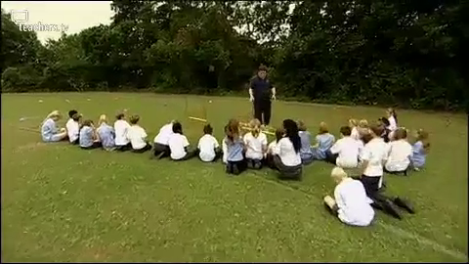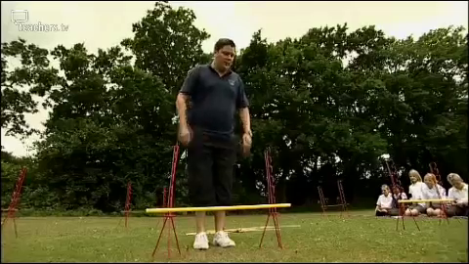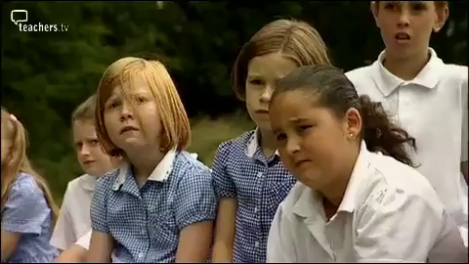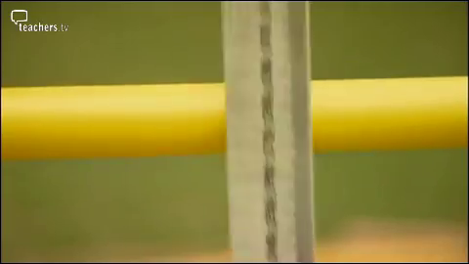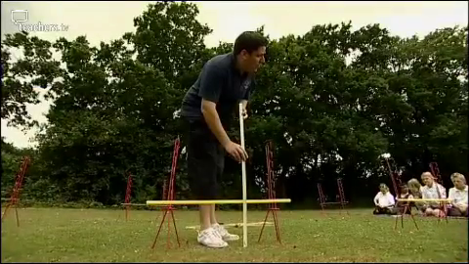What we've got set up here is 5 standing high jumps, and all you need to do is a 2-footed jump, all right? What you then need to do is use the ruler, so you'd be able to put it down up against the pole that you've just jumped and then measure accurately from there.